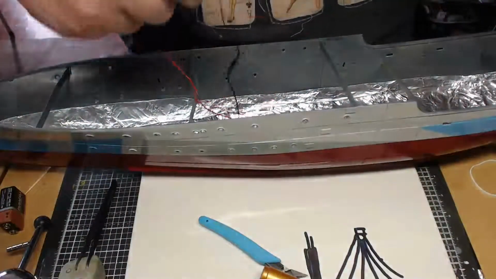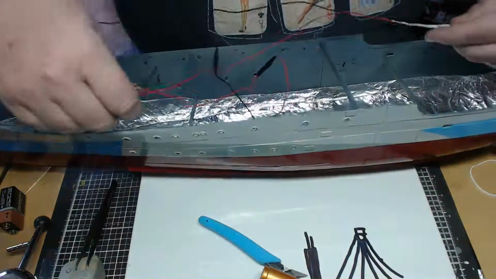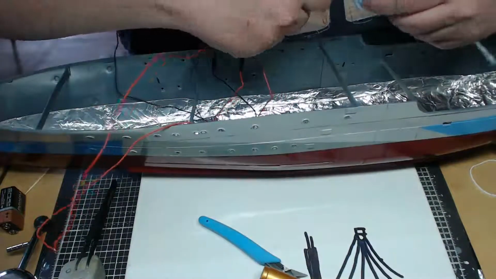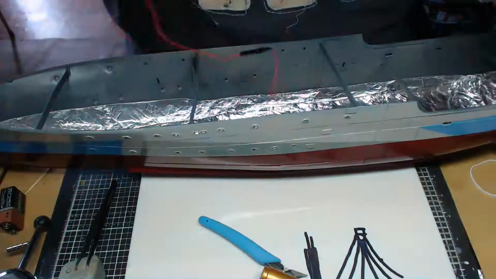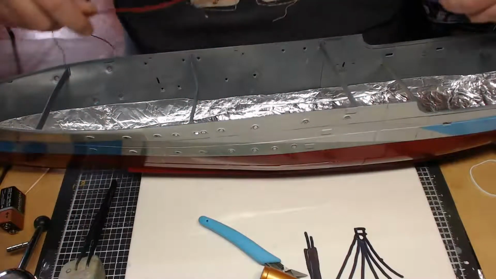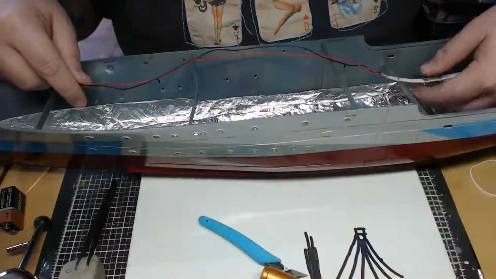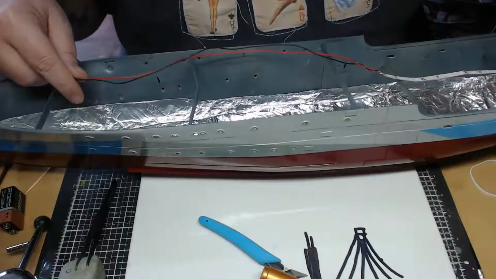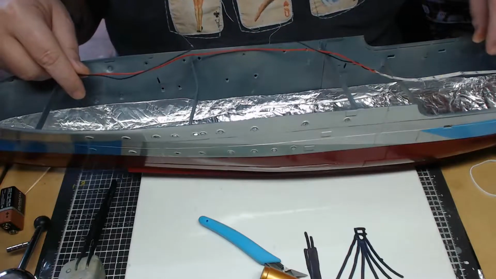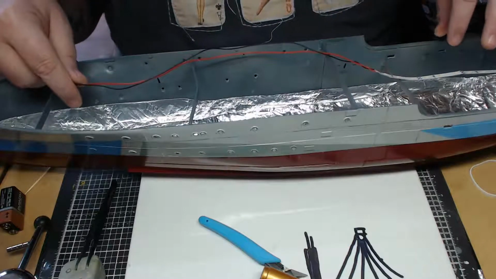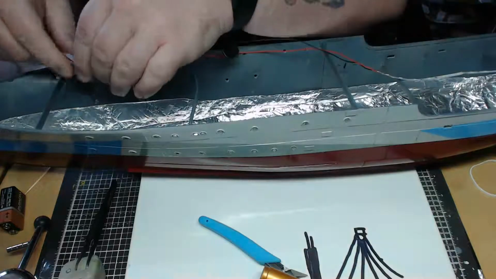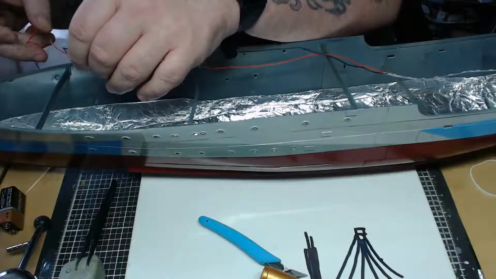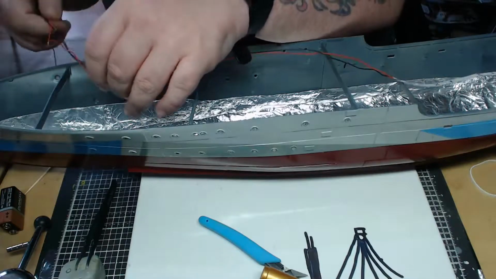Let's see what I've got measured out already. Now this is the first one, so this is going to be the one that needs to go out of the ship. This is the one that I need to allow. So really, it's pretty irrelevant.